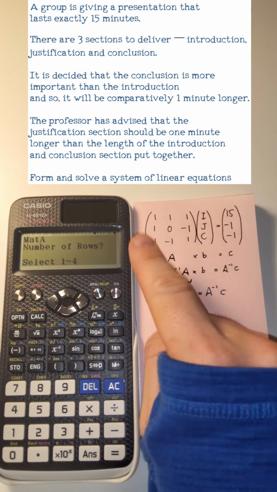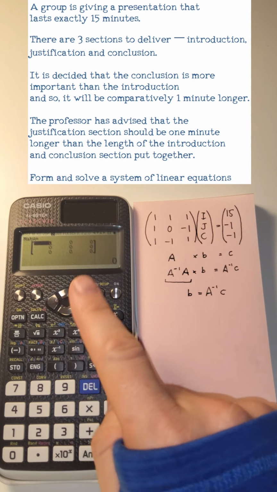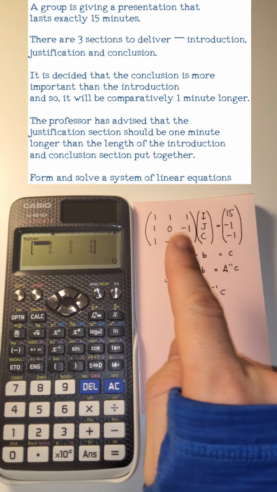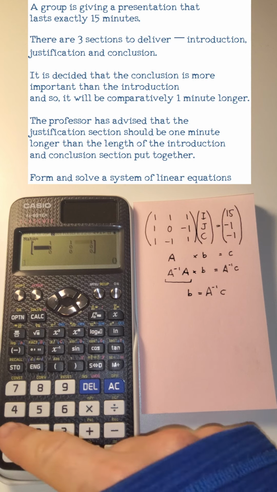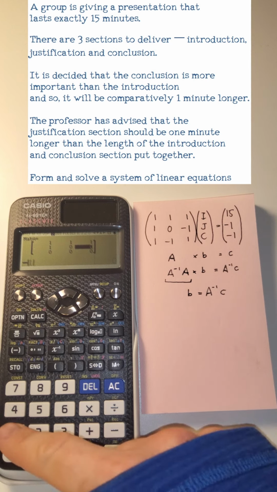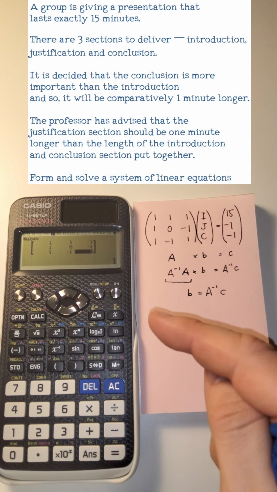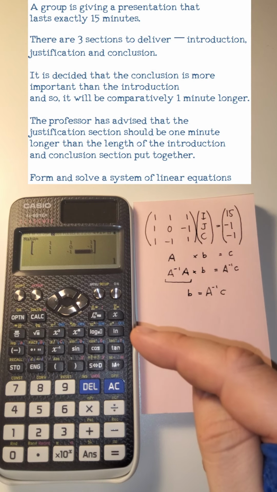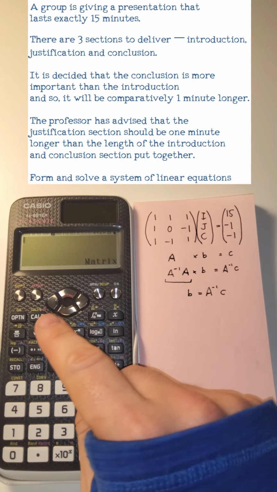So if we first of all define A, we're going to need 3 rows and 3 columns. You can see it's just a matter of input. So bear with me while I input. Okay, now that's input. All you have to do is press AC to get back to the matrix area. So it's done now.